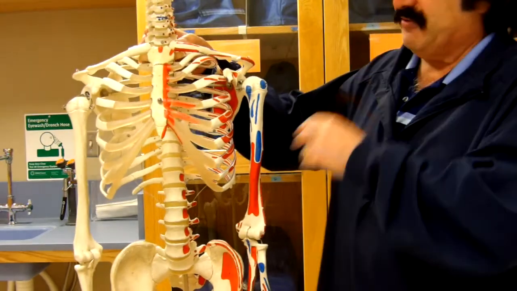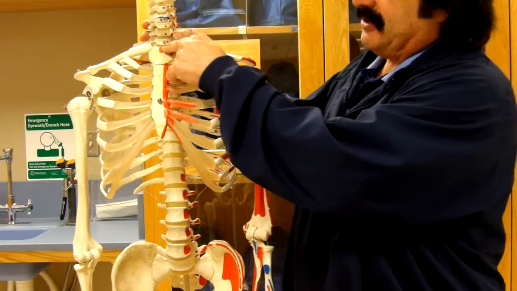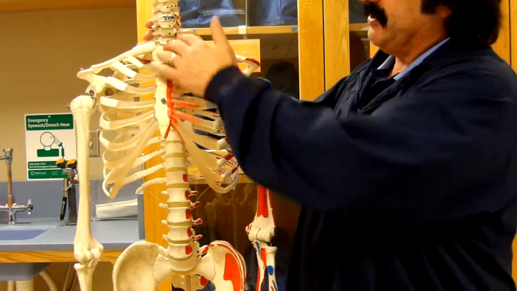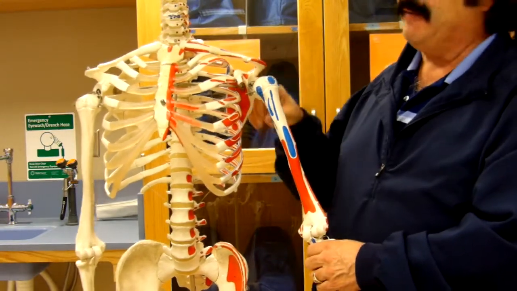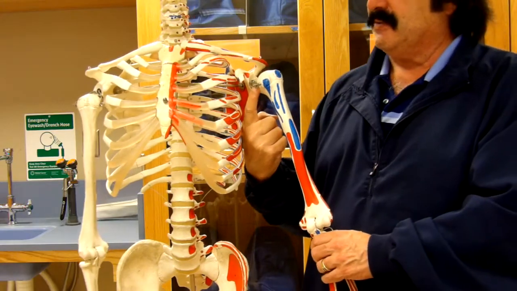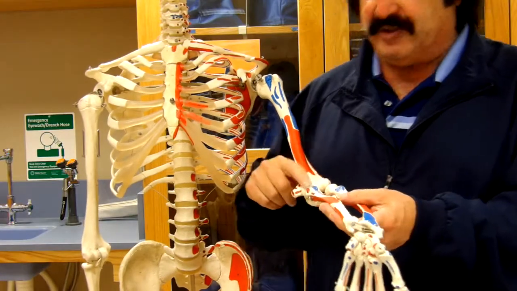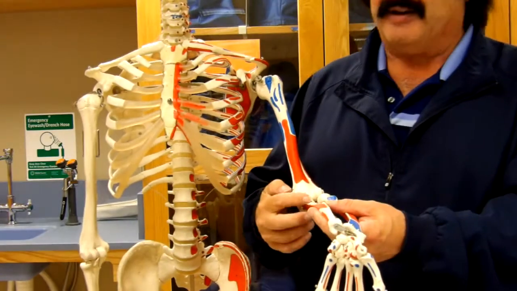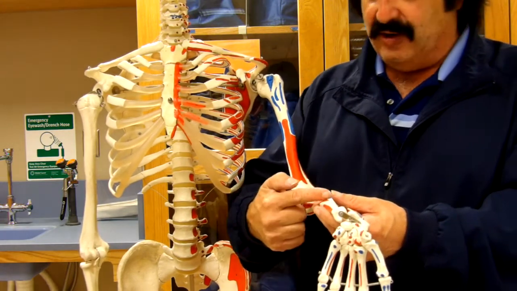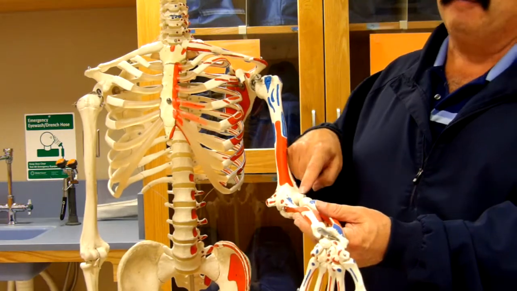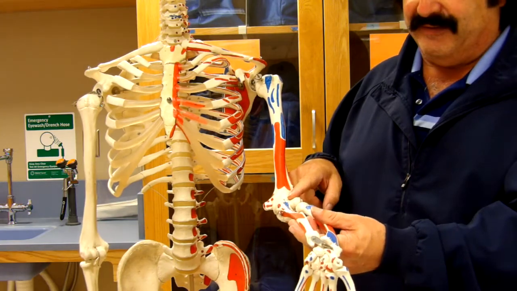Okay, so from beginning to end, it is the clavicle that articulates medially with the manubrium of the sternum, laterally with the acromion of the scapula. It is the glenoid fossa of the scapula that articulates with the head of the humerus. Going down the medial aspect, it is the trochlea of the humerus that articulates with the trochlear notch of the ulna. Laterally, it is the capitulum of the humerus that articulates with the head of the radius.